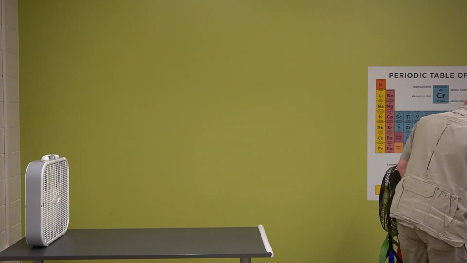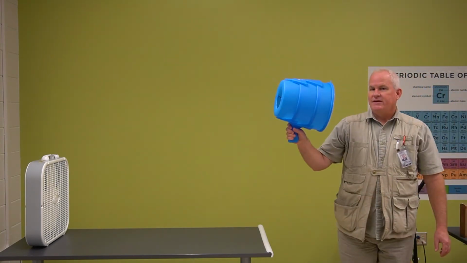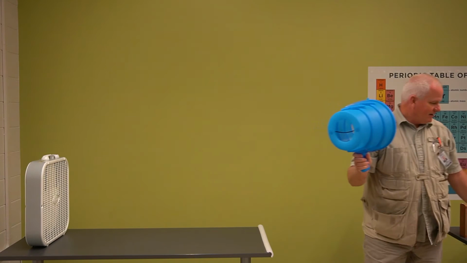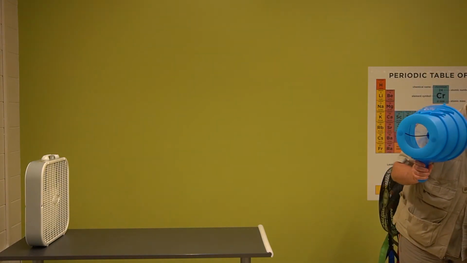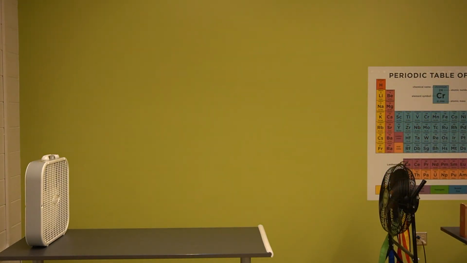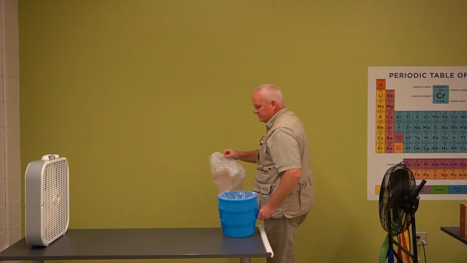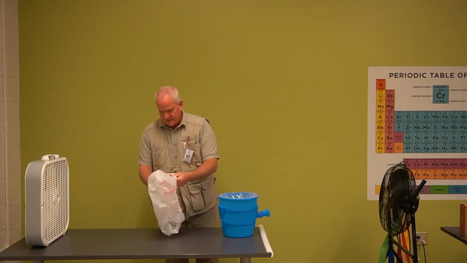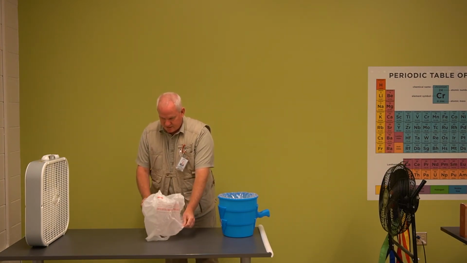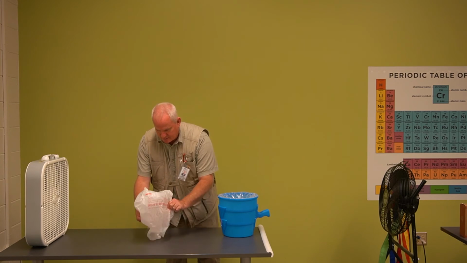So I wanted to go back because I love the Air Zooka. I wanted to go back and try something on the table. I'm sure all of you have plastic bags at your house. This could be used as a great windsock.